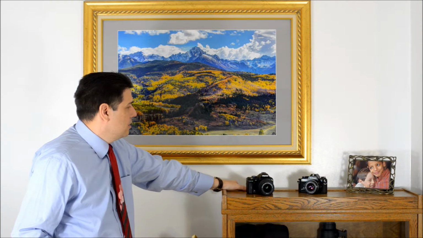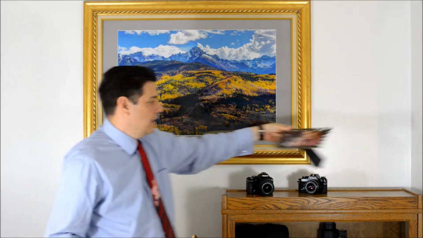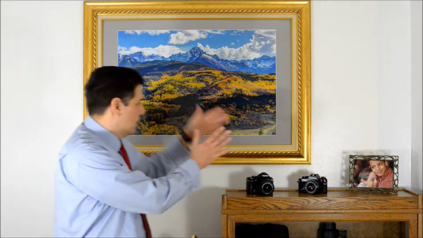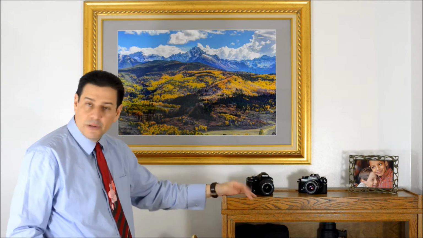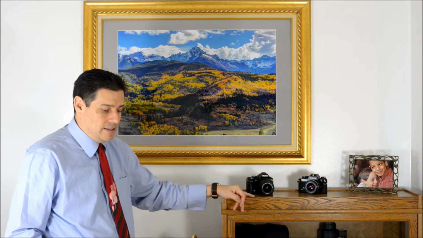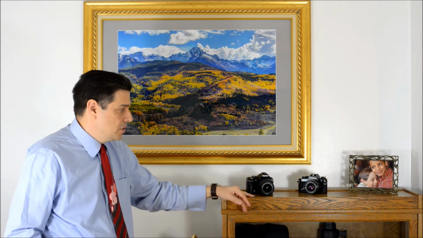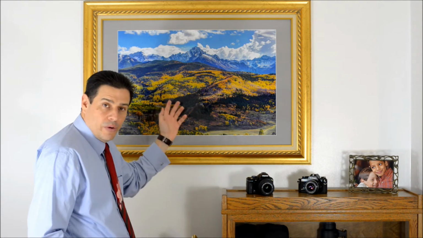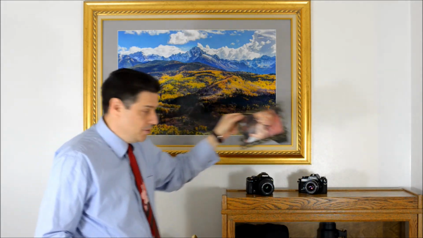So here's what I'm saying. Shallow depth of field and a greater depth of field. And that was purposeful. This is the second video after get out of green mode, and this is one reason I want you to get out of green mode, because only you know whether you want this effect or this effect. Your camera doesn't know.